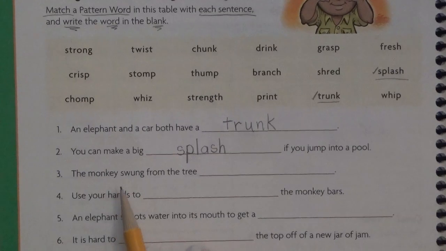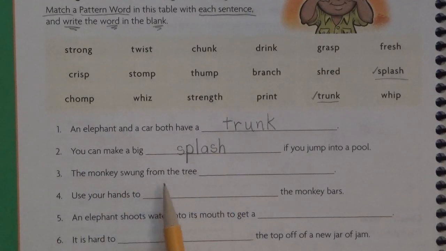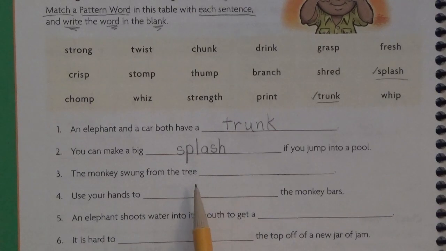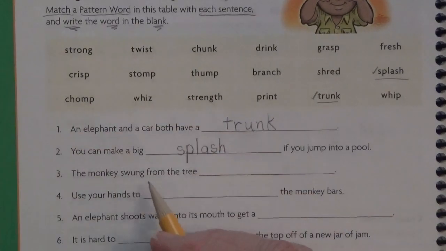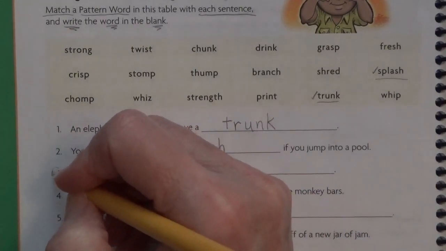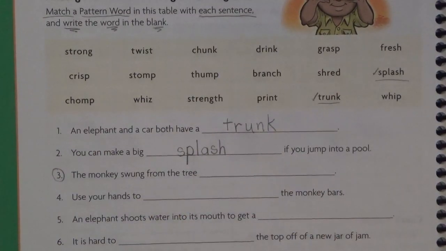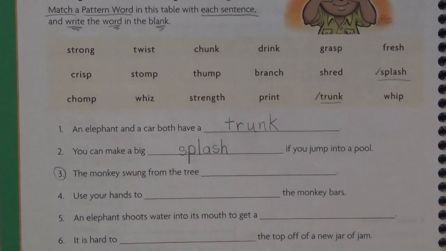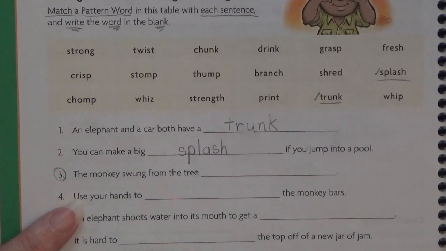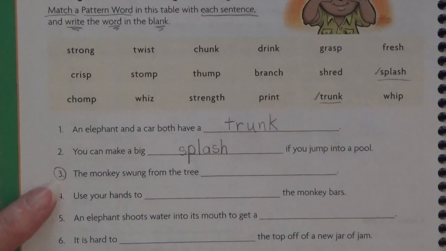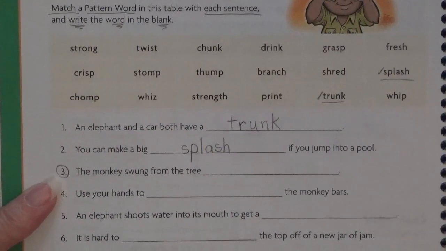So let's say we don't know number 3. The monkey swung from the tree top. Oh, top's not in there, so I'm not going to spend 20 minutes trying to figure it out. I'll put a circle around my 3. And that means when I go all the way to the end and I'm double checking my work like great scholars do, I'm going to say, uh-oh, wait a minute. That's right, I didn't know this one. Let me see if I can figure it out now.